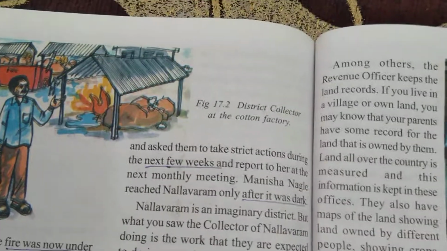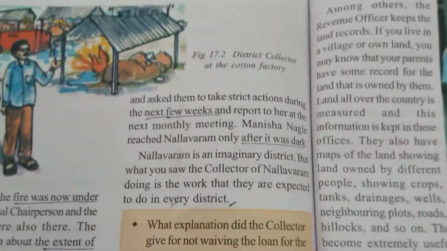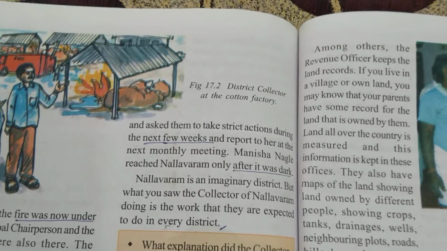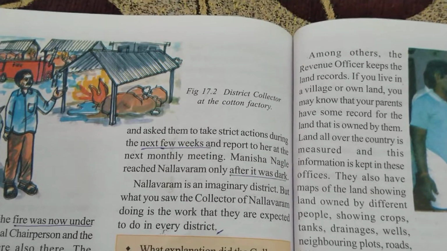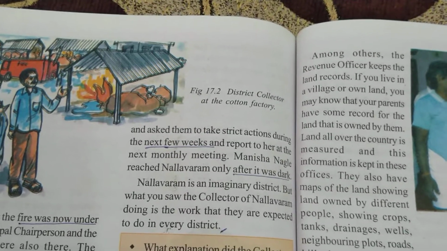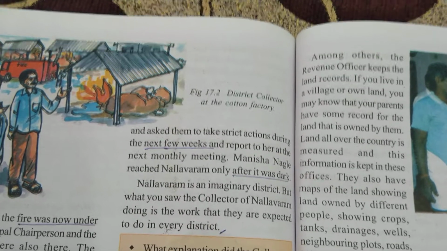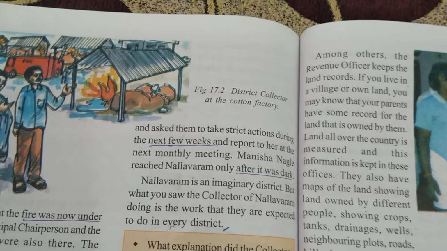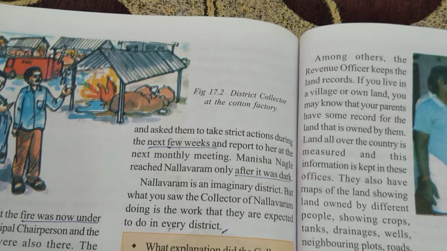Not only in Nallavaram, in every district the officials or collectors may be present when problems occur. They will do regular work, and they will try to implement laws prepared by the assembly.